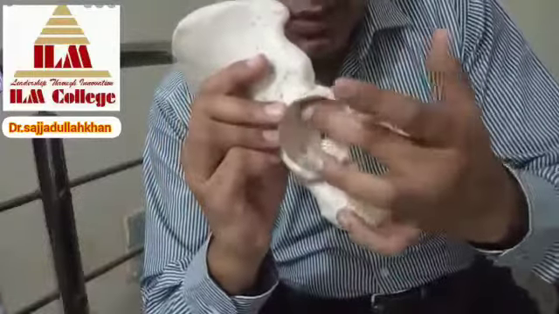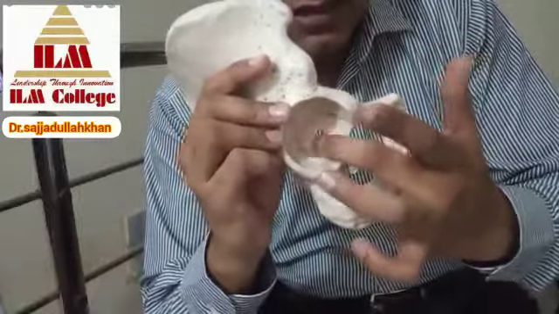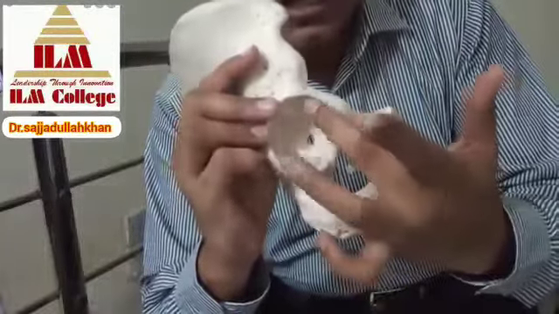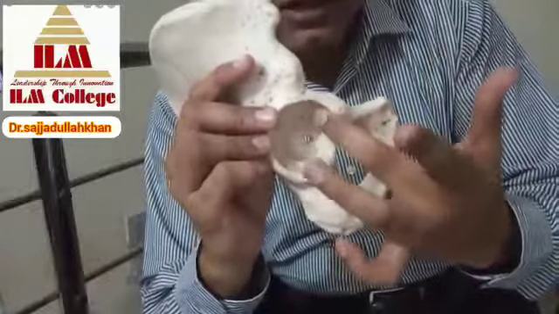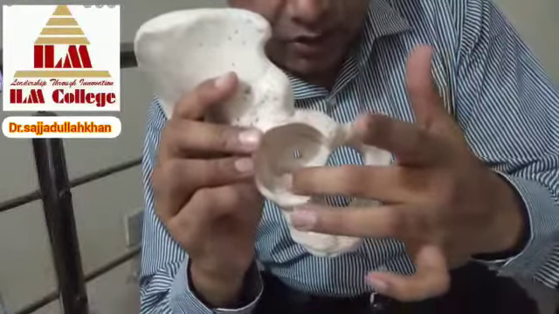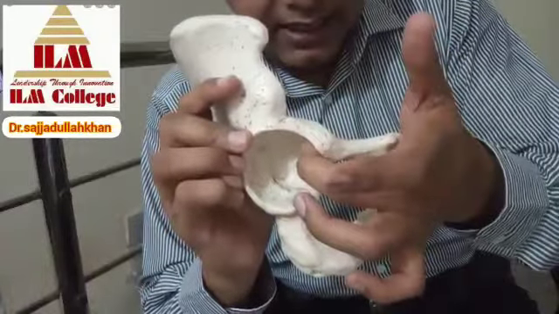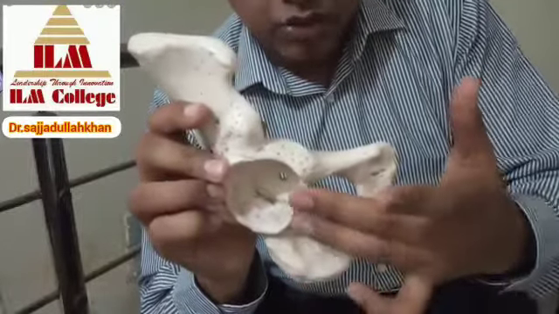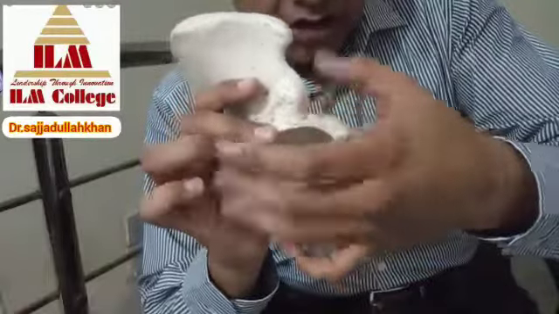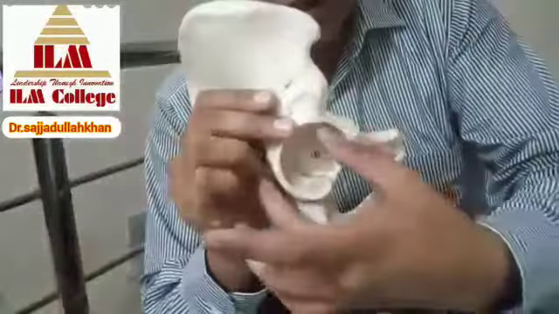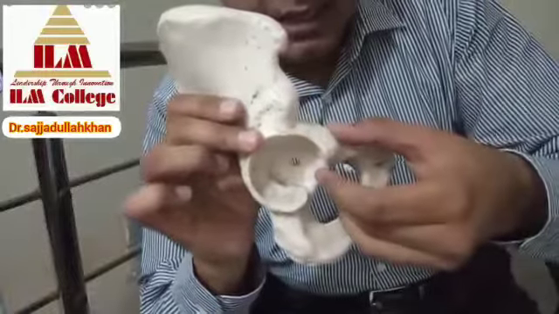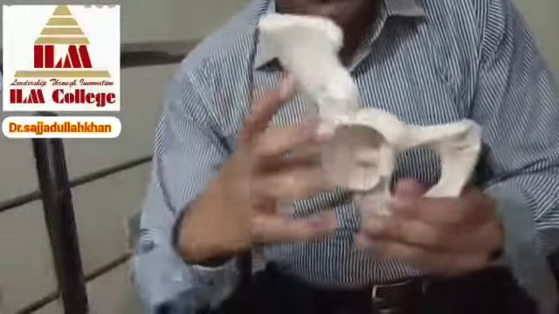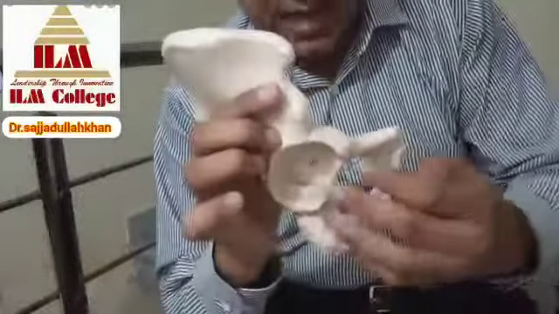So this acetabulum has 2 parts. In between is the non-articular area, and the outside area, which is horseshoe shaped, is the lunate area. This area is the articular area. It is present anteriorly, superiorly and posteriorly, but deficient in the inferior area. So the acetabulum is formed by all 3 bones: the ilium, upper 2/5, the pubis, anterior 1/5, and the ischium, posterior 2/5. These 3 bones unite to form the acetabulum.